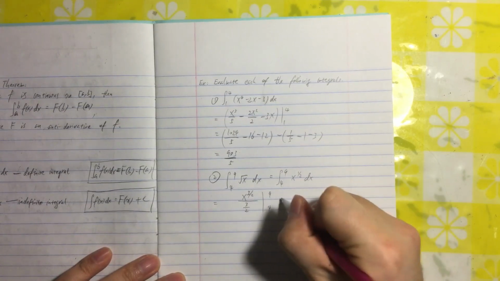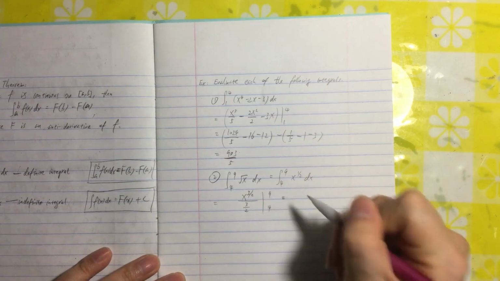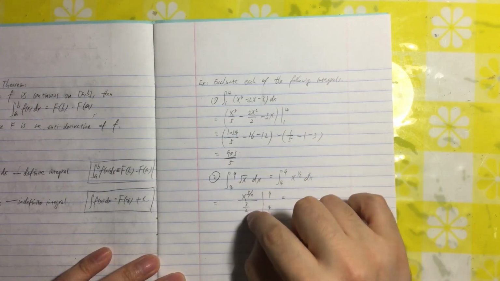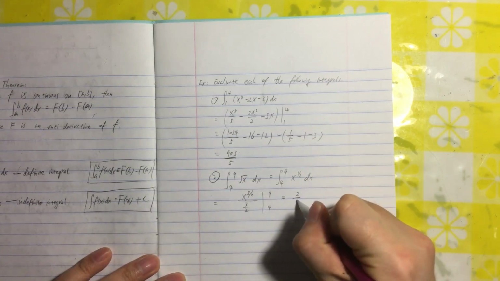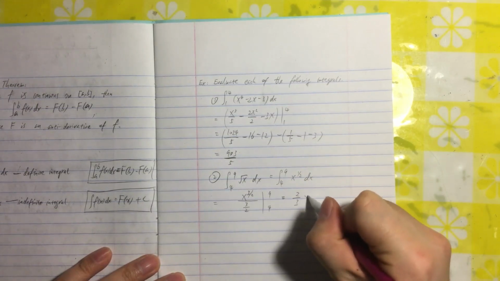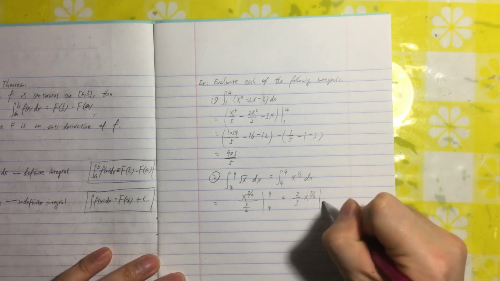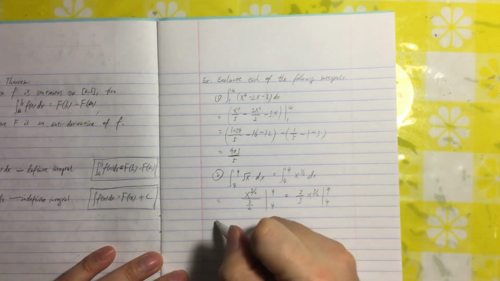Evaluate from 4 to 9. Then we'll have a function divided by a fraction. It's the same as saying we multiply by the reciprocal. So we get 2 over 3 times x raised to 3 over 2. Evaluate from 4 to 9.